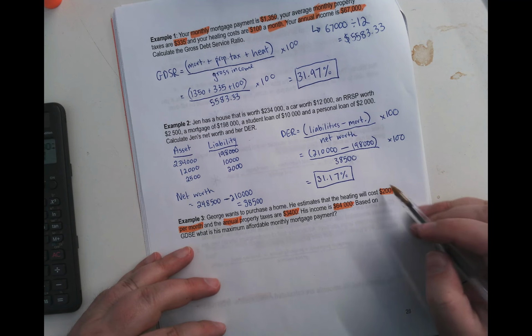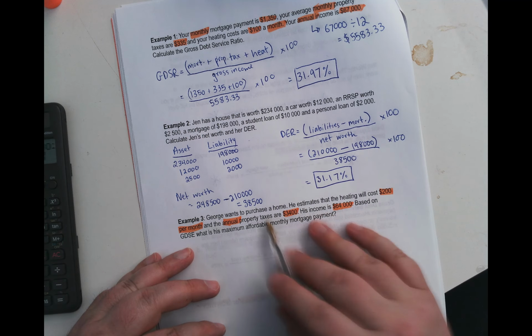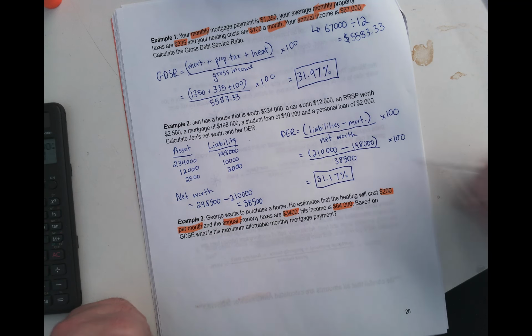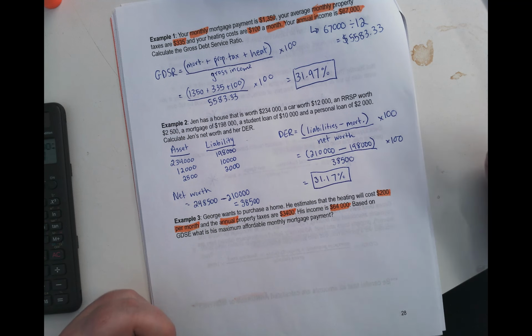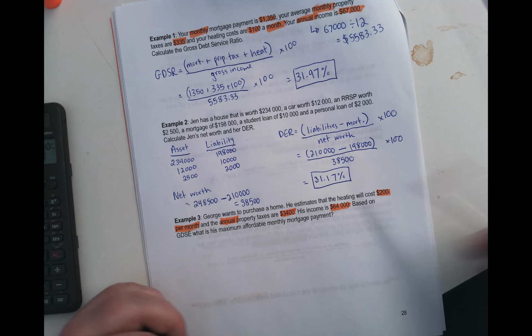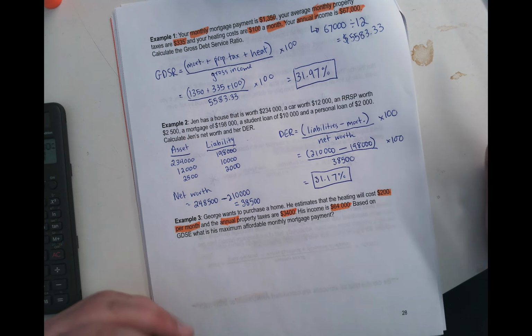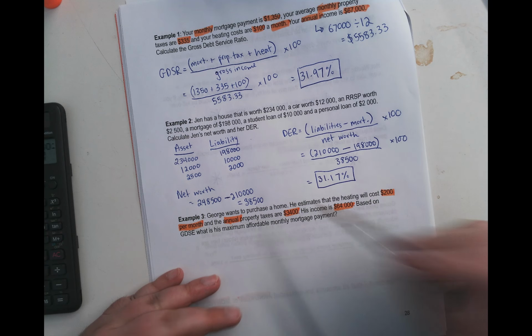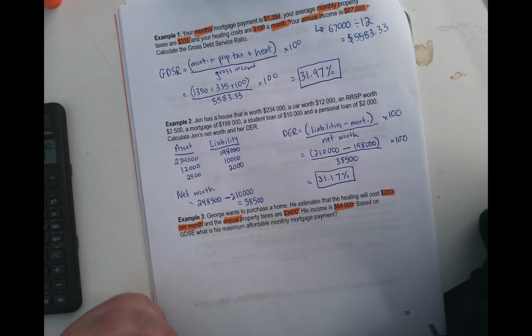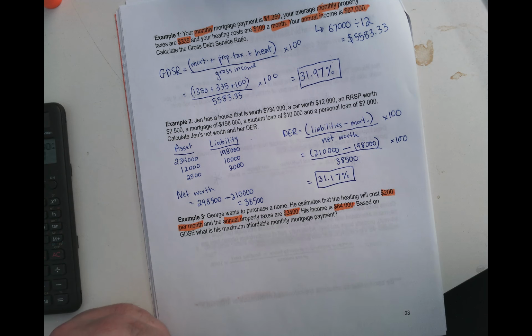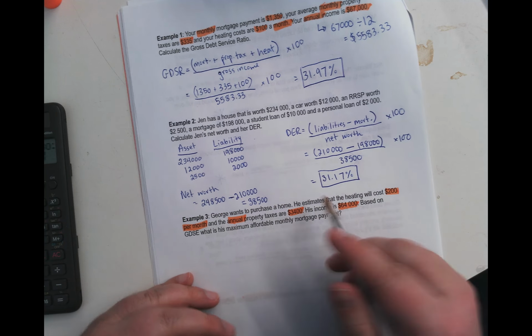All right, so we have annual amounts here. For me personally, I like changing the annual amounts to monthly, but you could also multiply the heating cost by 12 to get an annual amount for the heating cost. But usually, especially in essential math, we talk about the monthly amounts. So it's just more of a habit for me to find the monthly amounts.